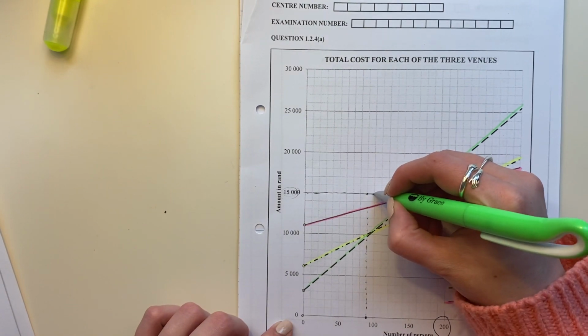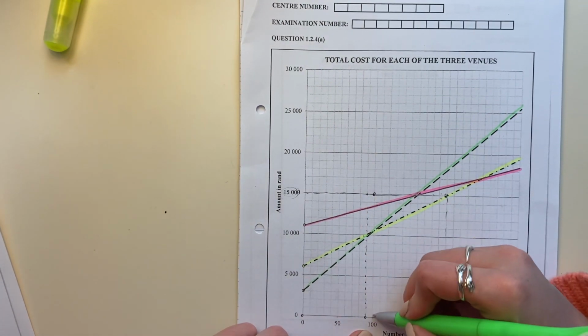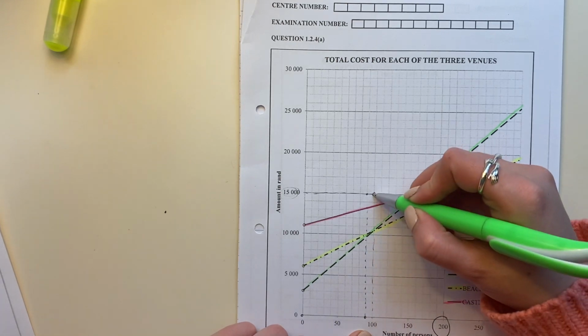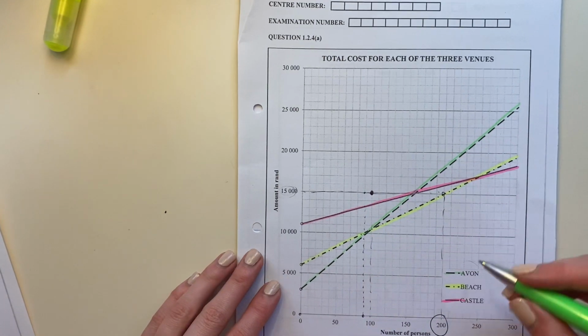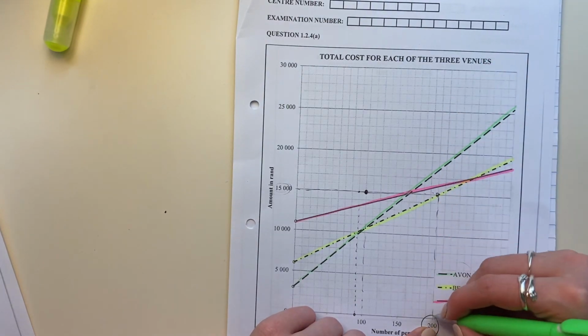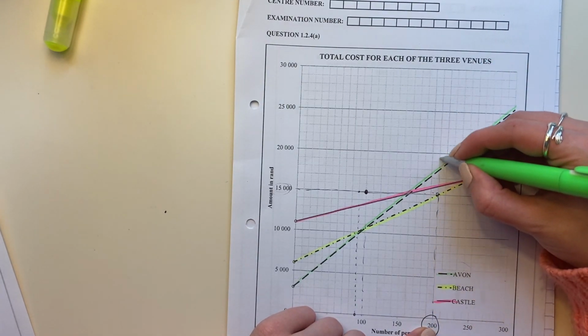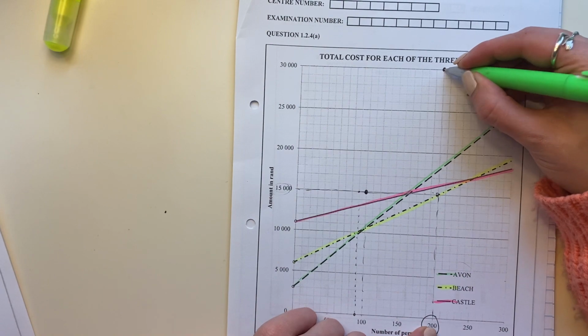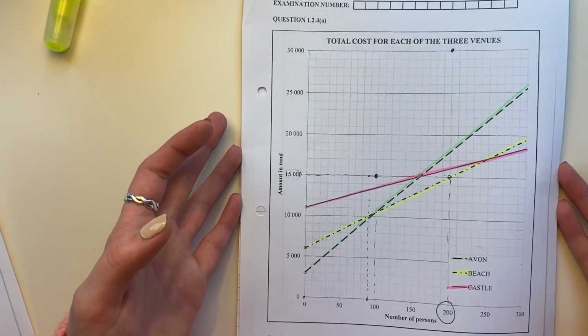Oh, that's not the right place. Over there. So 100 plotted up, there's 15,000, there's my point. You must be careful, and use your ruler too. At 200, it's going to be 30,000. So plot, there's a point there. You don't have to put mounds and mounds of points.